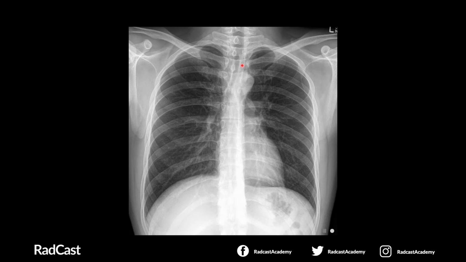The next step is to look for inspiration. We take our midclavicular line and we count downwards. 1, 2, 3, 4, 5. Usually we should see 5 to 7 anterior ribs in this midclavicular line. In this case, we see 5, so we can be happy to say that this patient has an adequately inspired film.